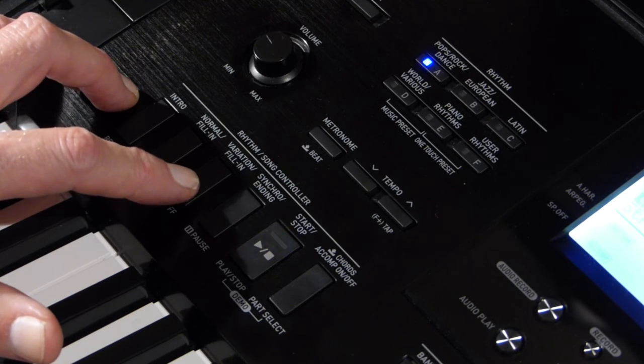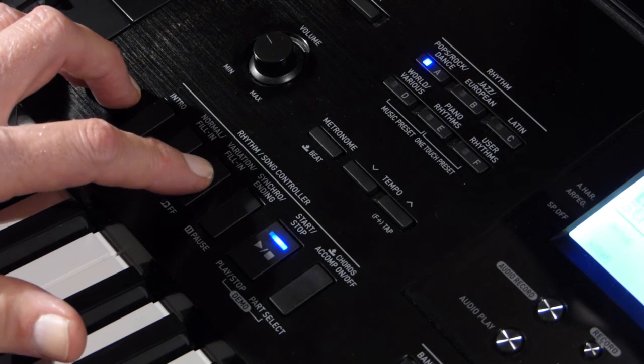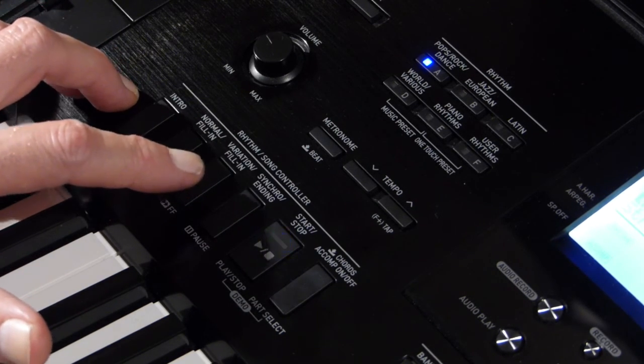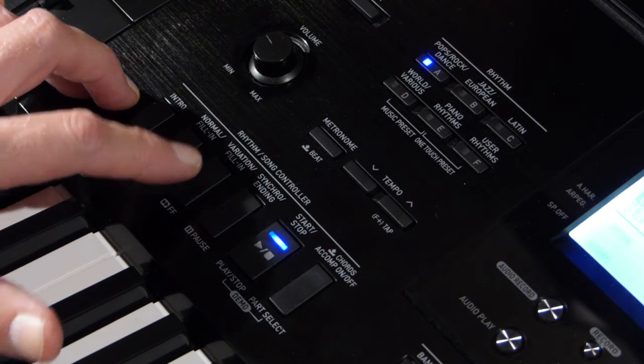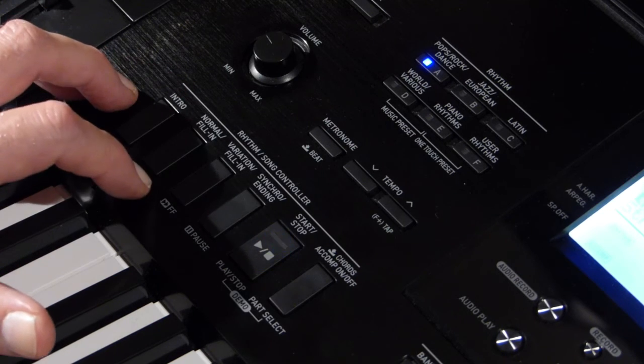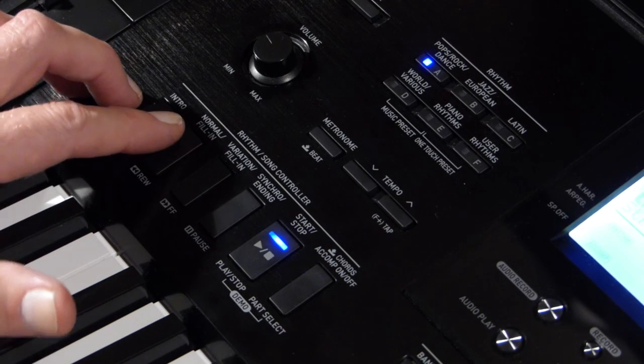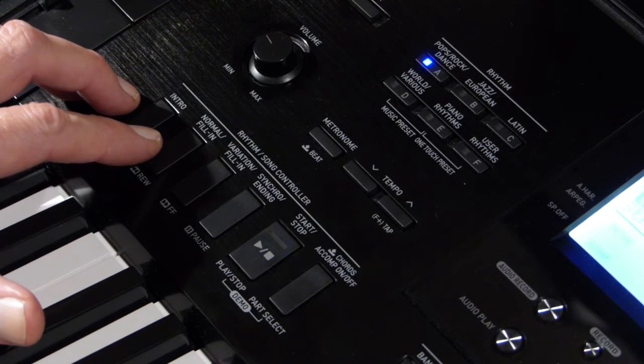Now I'm in my variation, and if I hit this again, I get the fill-in. You just heard the fill-in. But if I hit that and go back to the normal, I'll get my fill-in, which leads back to the other style.